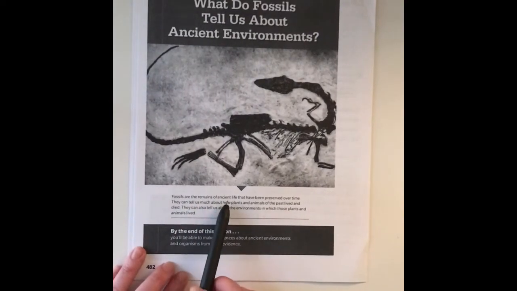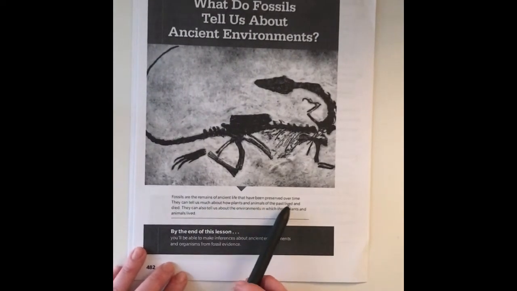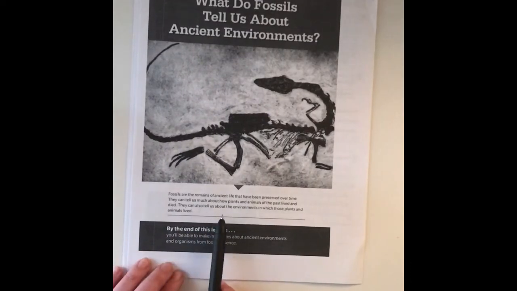Fossils are the remains of ancient life that has been preserved over time. They can tell us so much about how plants and animals of the past lived and died. They can also tell us about the environments in which those plants and animals lived.